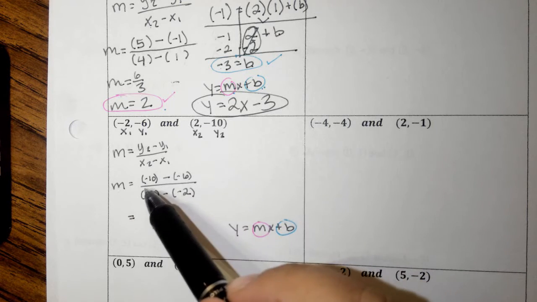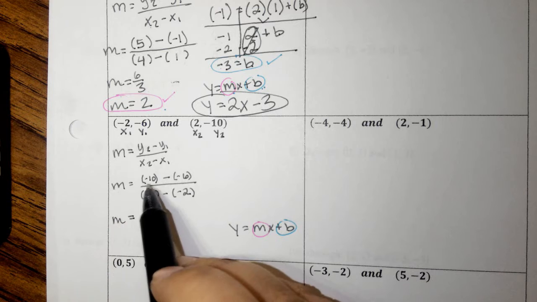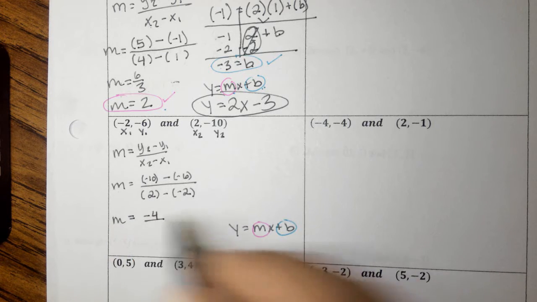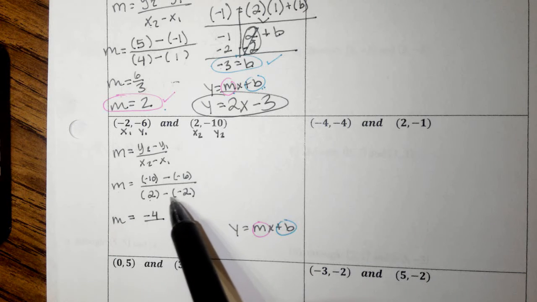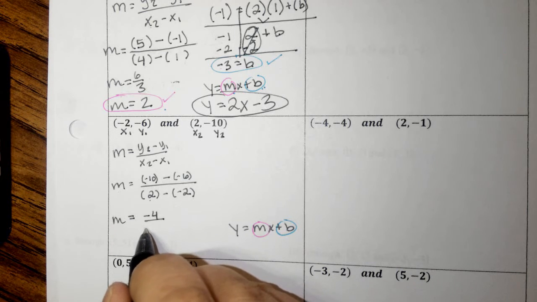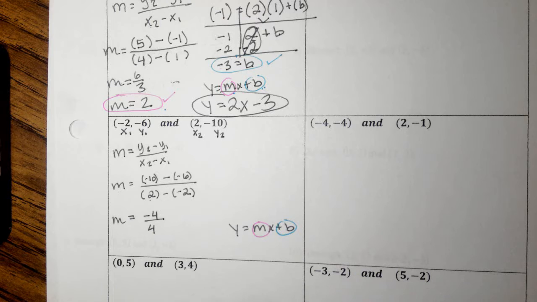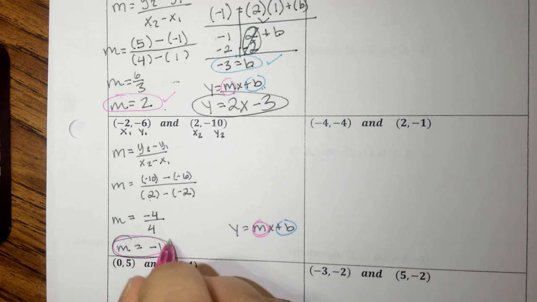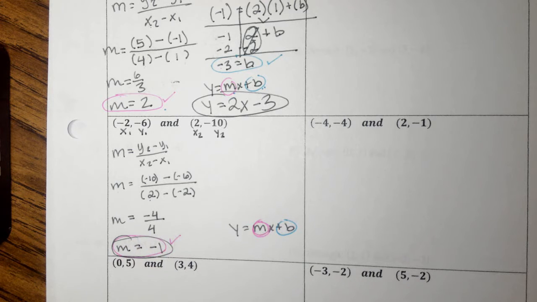In the numerator, we have -10 minus -6, which is -4. The denominator is 2 minus -2, which is 4. Now, -4 over 4 is the same thing as -1. So now we know our slope, or m, but we still have to find b.